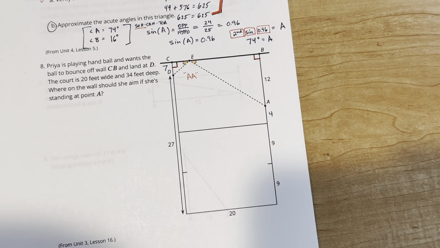Let me think here. We have to figure out where on the wall should she aim if she's standing at point A. Let me think. What am I missing here?